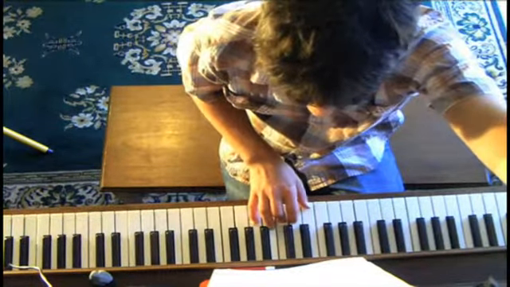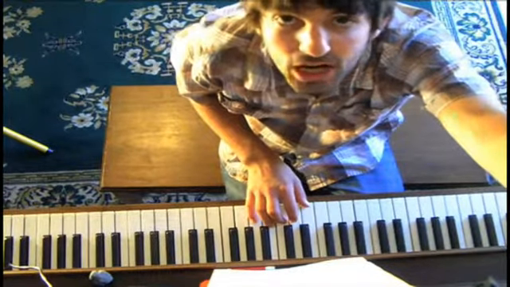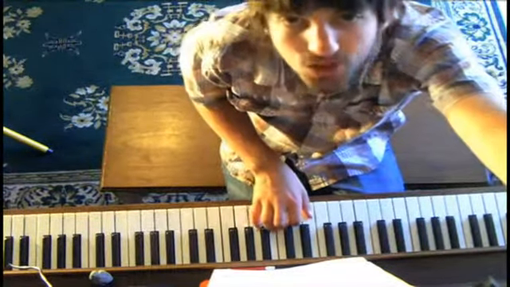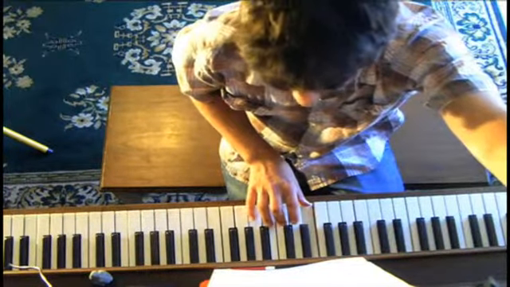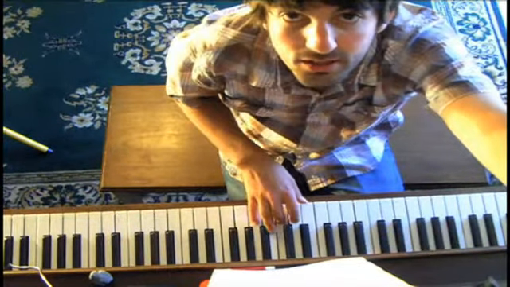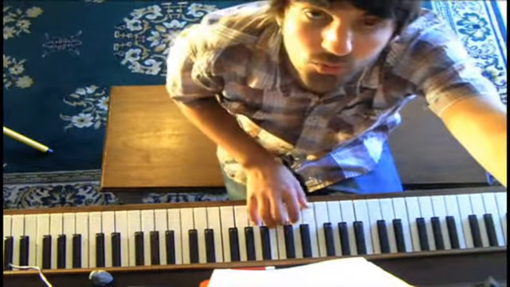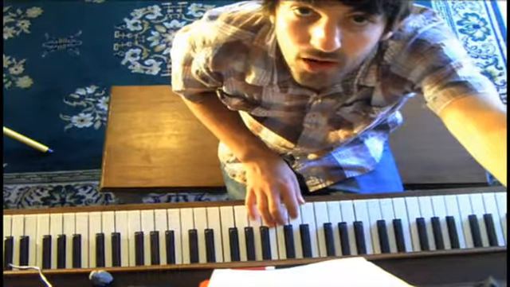So let's again try that one more time. Now, you see the pattern? Again, we can do so many different variations on it. This is just one example. We start with the thumb, then the third, remember the third finger, fifth finger, 3, 5, 3, 5, 3. So we have 1, 3, 5, 3, 5, 3, 5, 3.